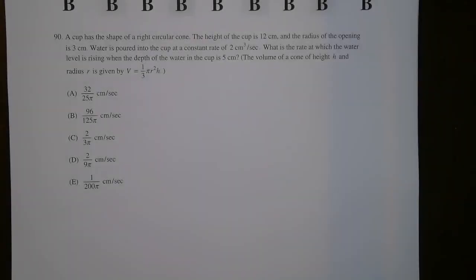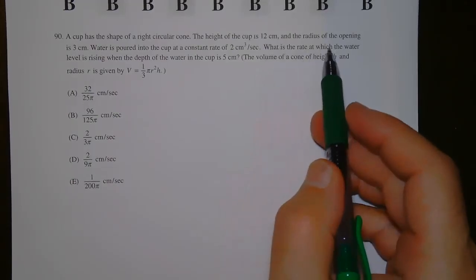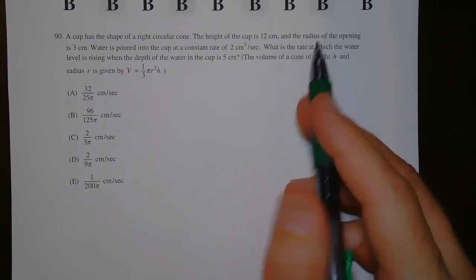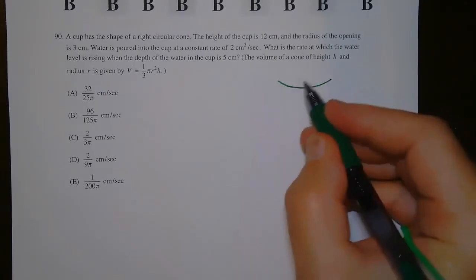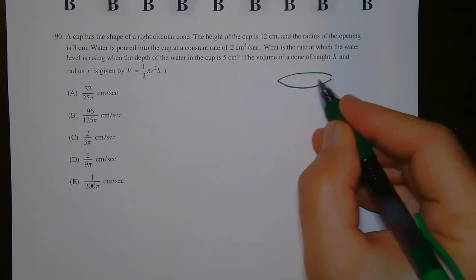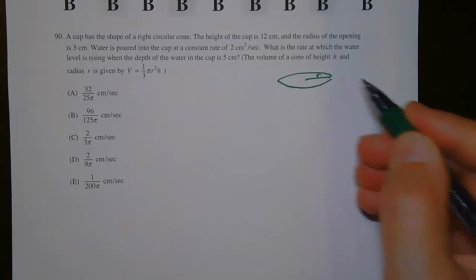Okay, let's go to 90. This number 90 is a related rates problem. A cup has the shape of a right circular cone. Height is 12. Radius of the opening is 3. Now this is the cup, not the water level, right? So we have this cup. It's a right circular cone, right? This would be our radius of the cone.